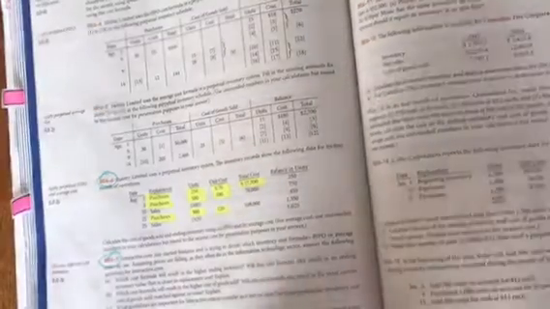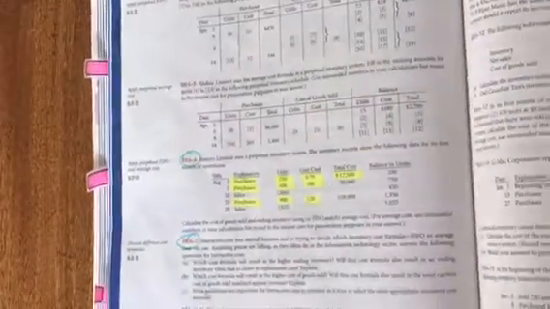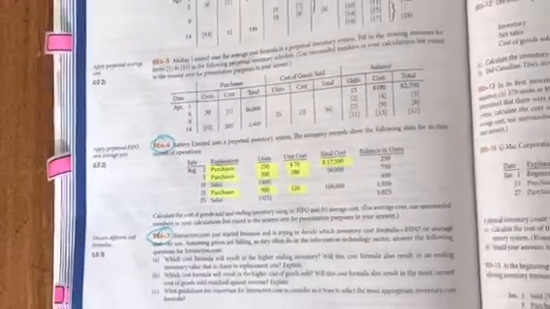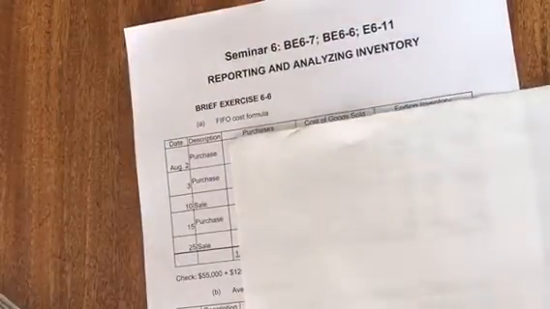Hey there. Okay, so we're going to talk about the difference between average cost and FIFO. Sorry if you can't see it. I have it propped up in my kitchen on some pears.